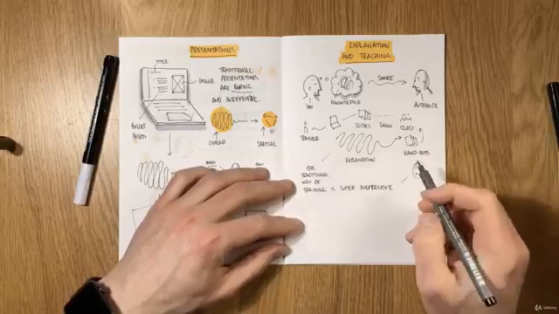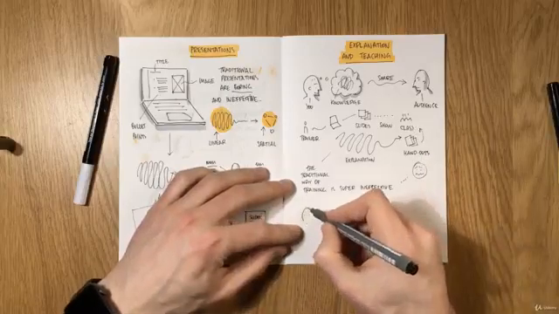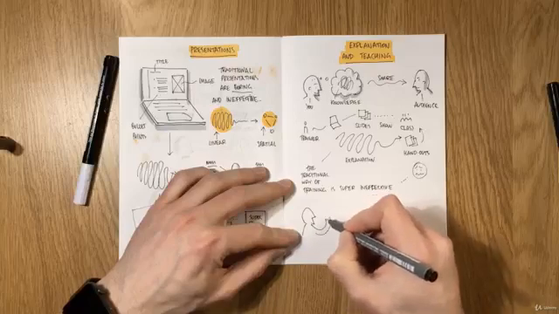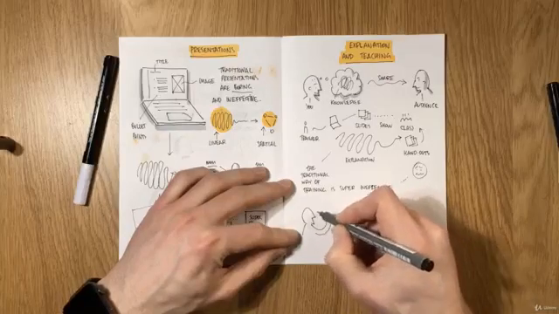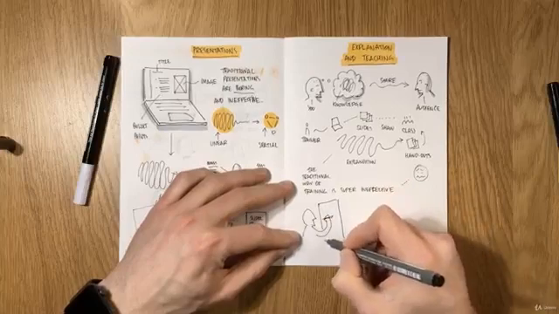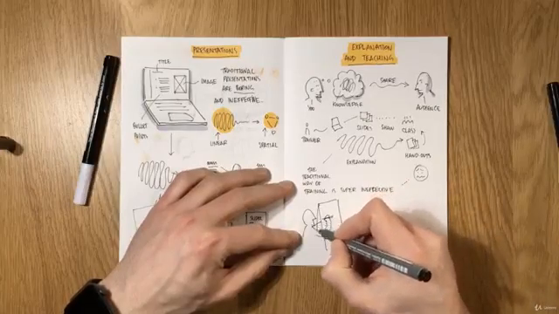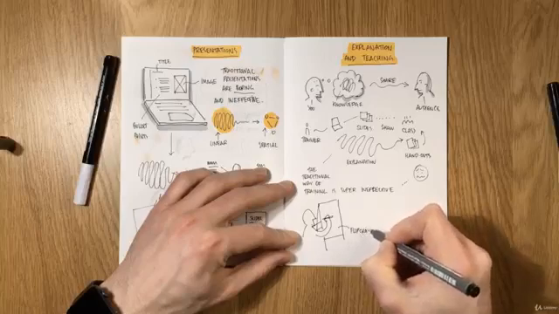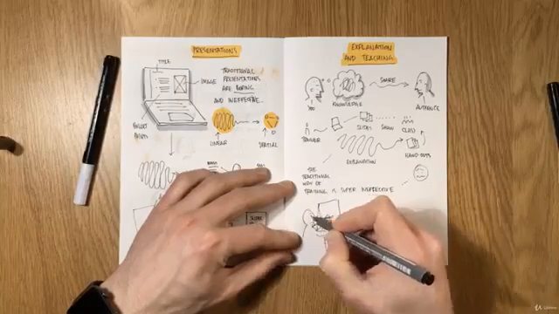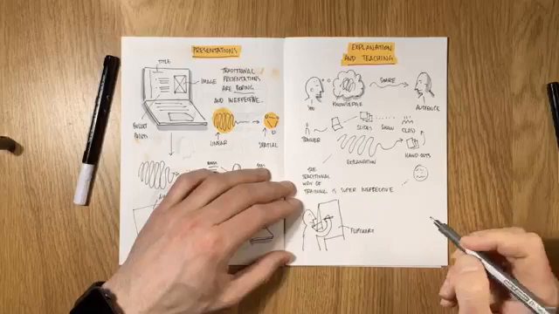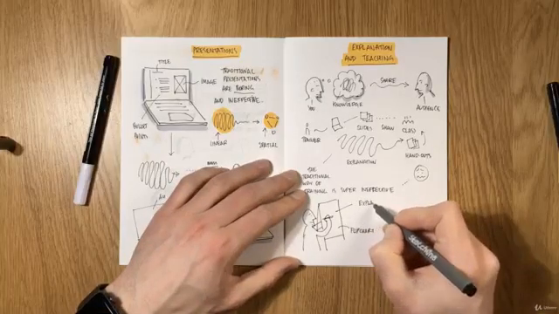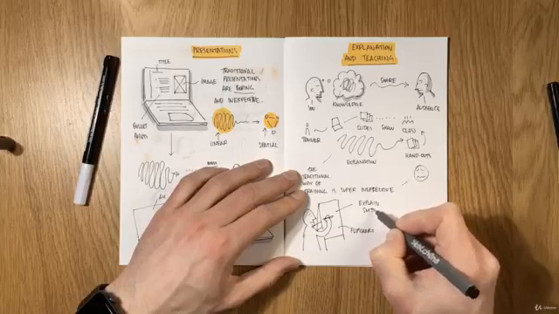So instead, what you could do is that you could grab a pen and you can stand next to a flip chart. Like this is a flip chart. And you can explain as you draw. Explain something as you draw.